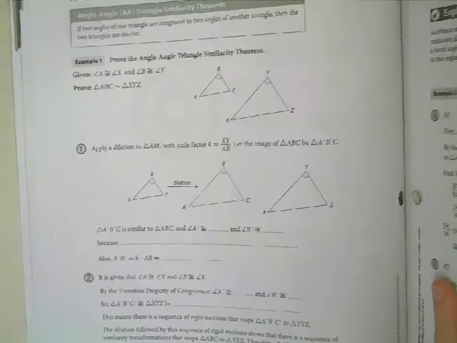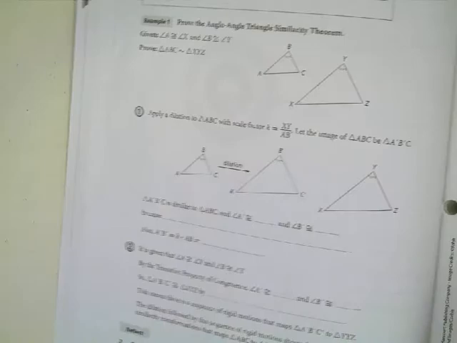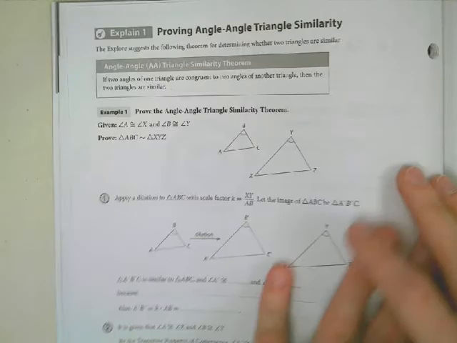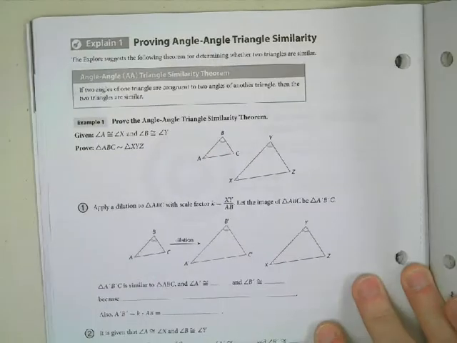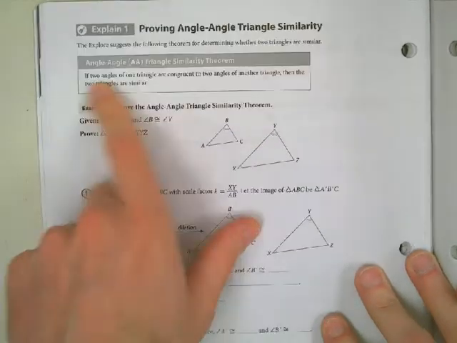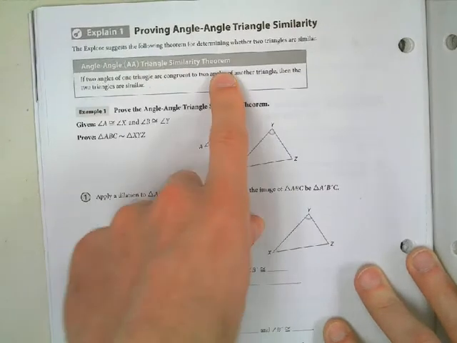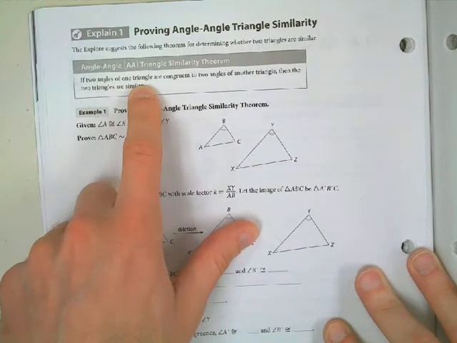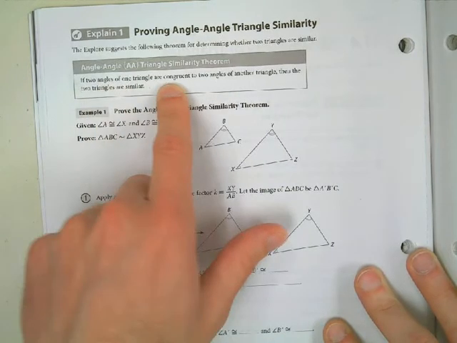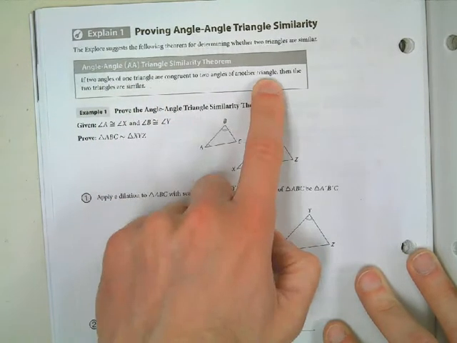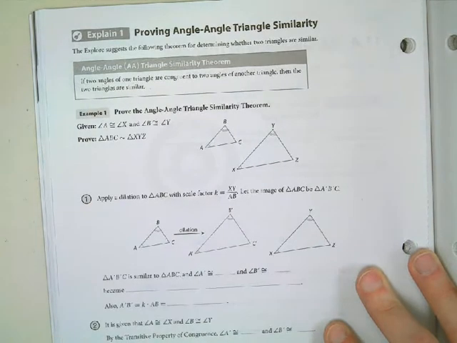Here's page 612. Okay? And basically there's the angle-angle triangle similarity theorem. If two angles of one triangle are congruent to two angles of another triangle, then the two triangles must be similar.